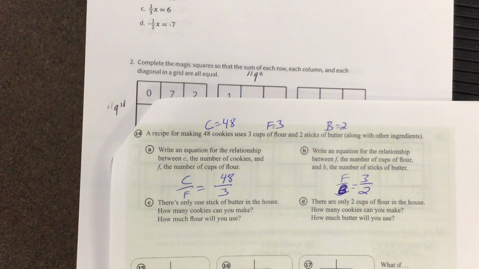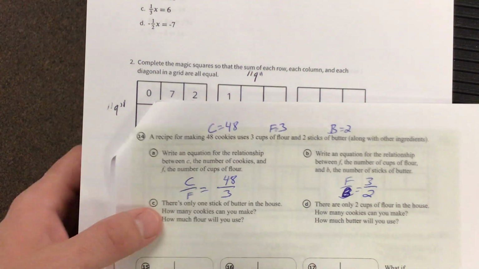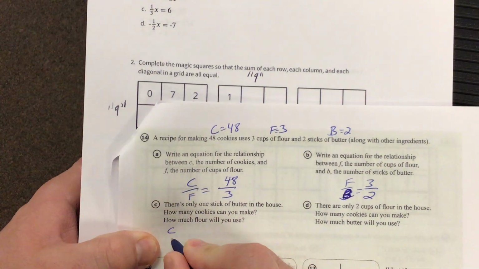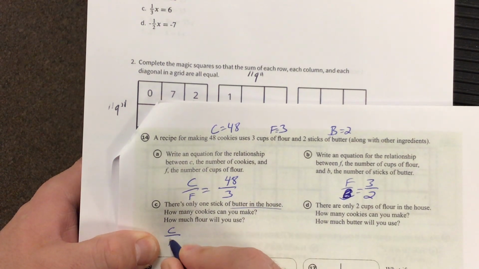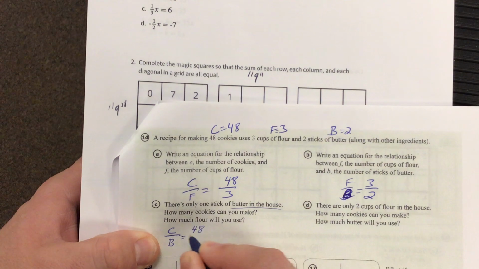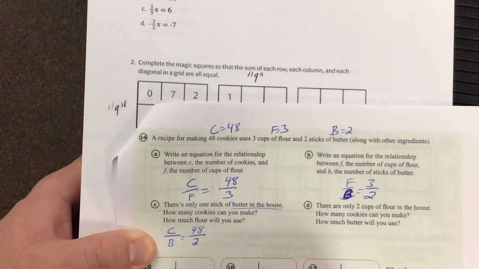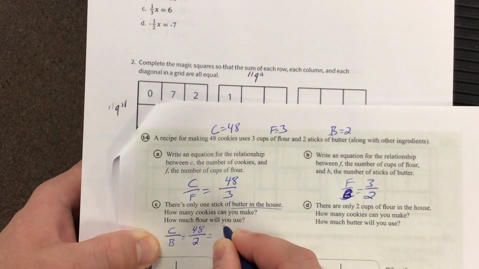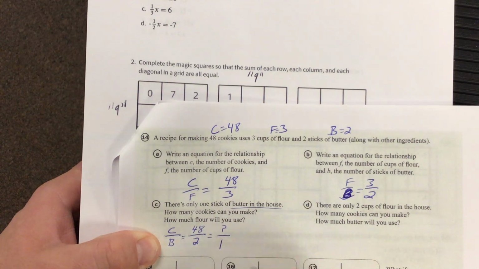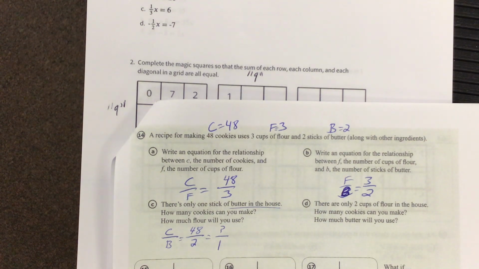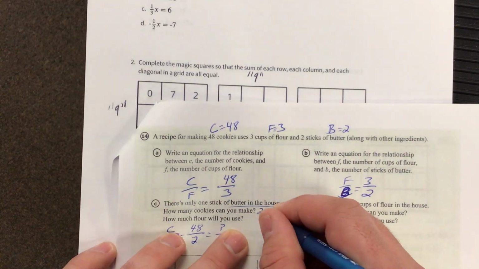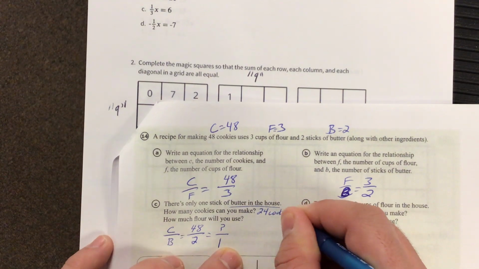All right, only one stick of butter in the house. How many cookies can he make? Cookies to flour. Nope, cookies to butter. 48 cookies, 2 sticks of butter. How many cookies can he make with 1 stick of butter? Yep, divide by 2. 24 cookies. Half of 48.